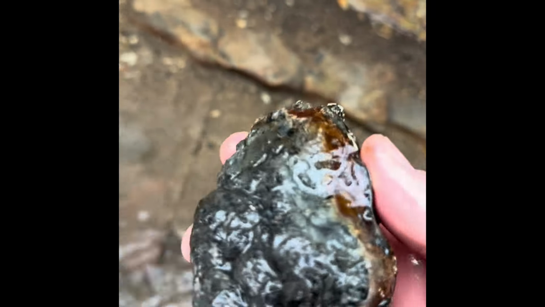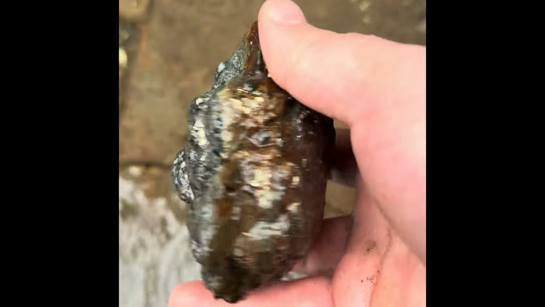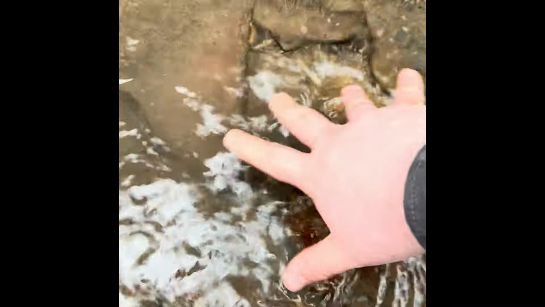You can also find fairly large chunks of pyrite. This one's pretty large. You can see that gold shimmer. Yeah, they've got a lot of weight to them. This one's pretty large for its size. But yeah, it's pretty neat. A lot of the fossils tend to be pyritized as well. So if you see any gold shimmering, you might be closer to pyrite areas. Like right here's another big chunk.